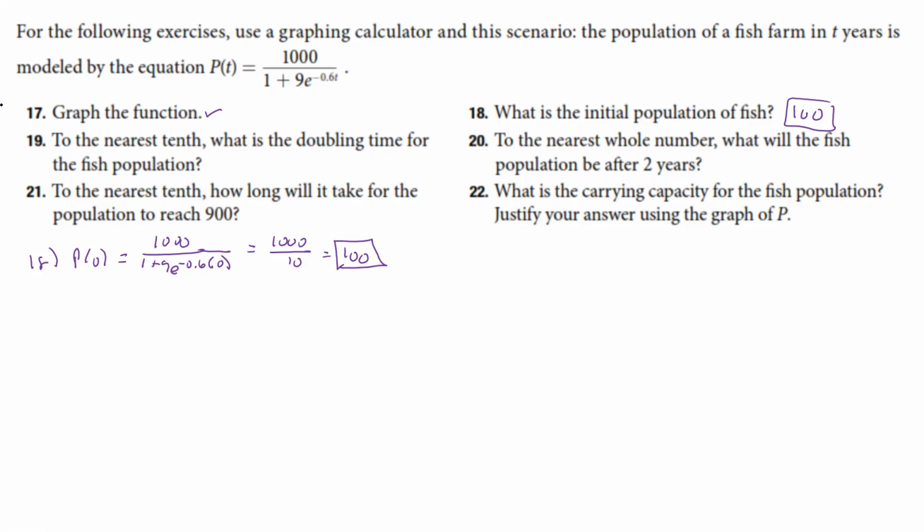All right, so the next question. To the nearest tenth, so the point decimal, one decimal, what is the doubling time for the fish population? All right, well, what do we have? Okay, here we have to remember t is equal to ln of 2 over k. This is the thing we need to have for doubling time. Now, what do we know? Well, we have to find what k is first.